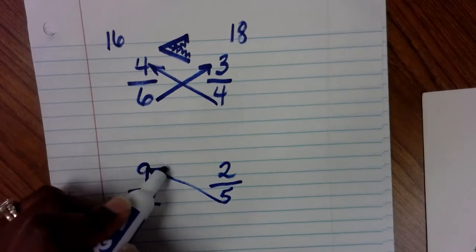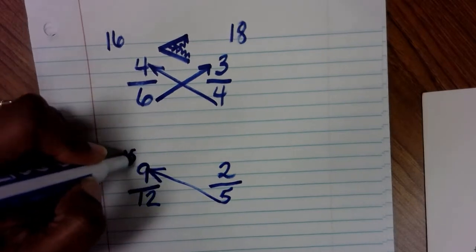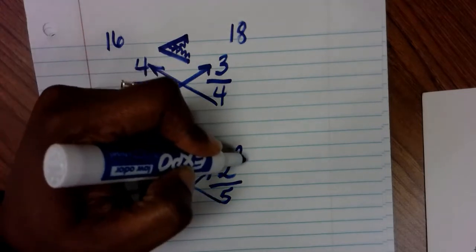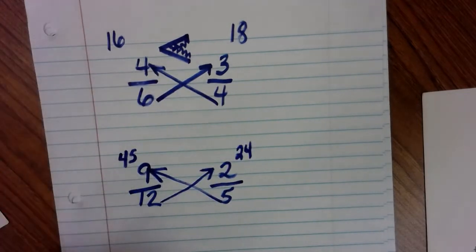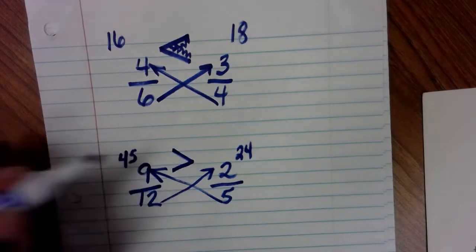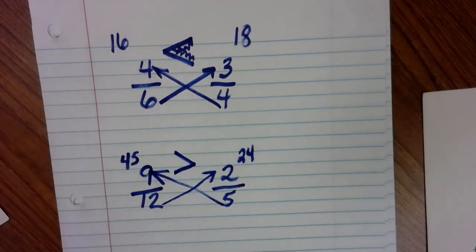5 times 9 is 45, and 12 times 2 is 24. Well, 45 is larger than 24, therefore 9/12 is greater than 2/5. 9/12 is greater than 2/5. And that's how you simply compare fractions when the denominators are not the same.